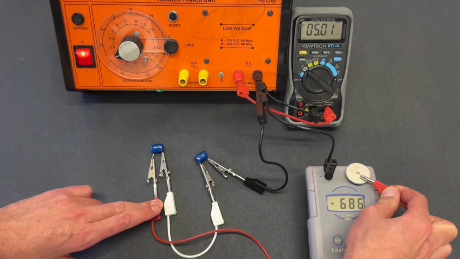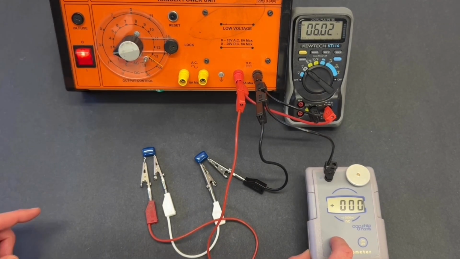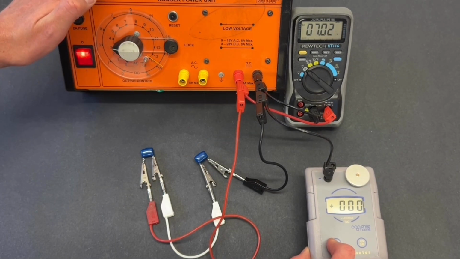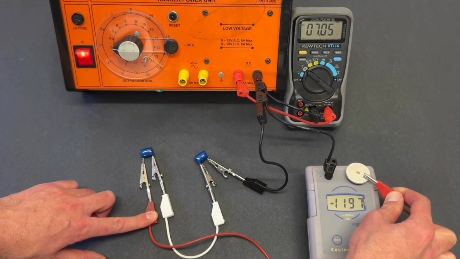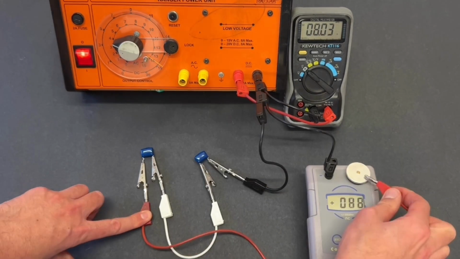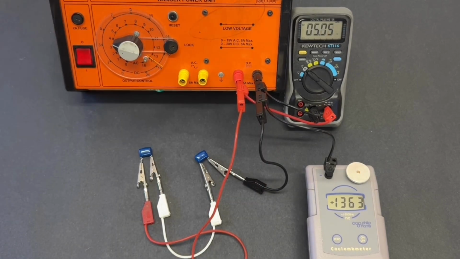4 volts, about 854 nanocoulombs with 5 volts, about 1025 nanocoulombs with 6 volts, about 1195 nanocoulombs with 7 volts, and about 1364 nanocoulombs with about 8 volts.